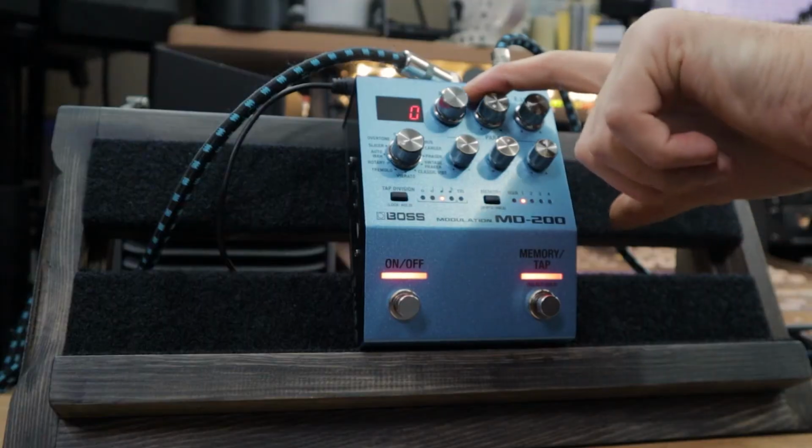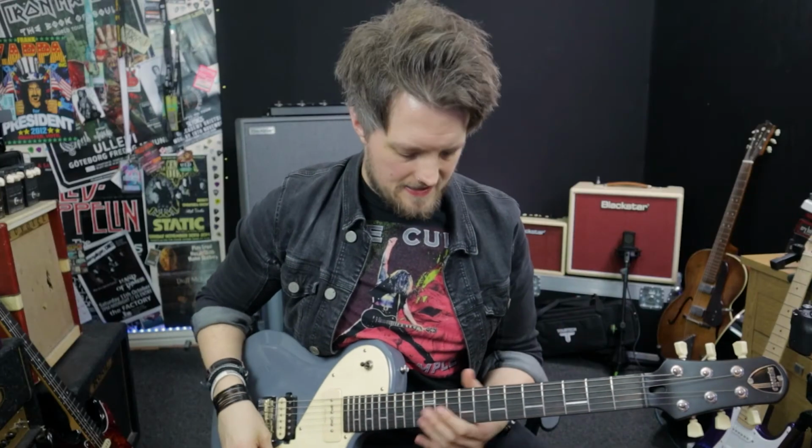I love that you can add the extra preamp drive there if you want to put some distorted Leslie kind of sounds. If you run the depth on 0, it's just a completely clean sound.